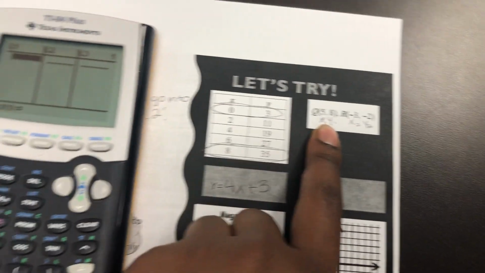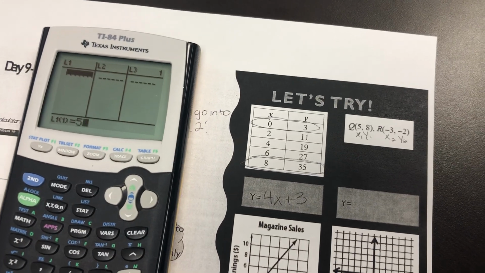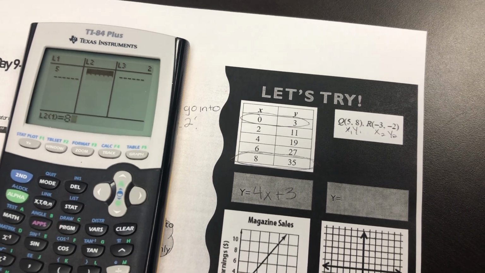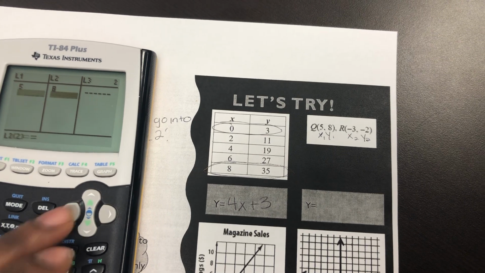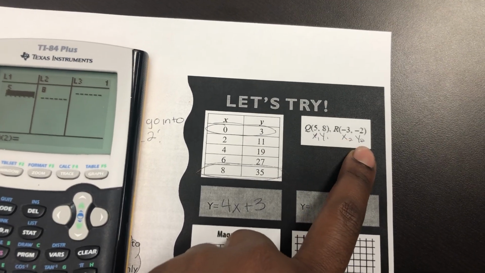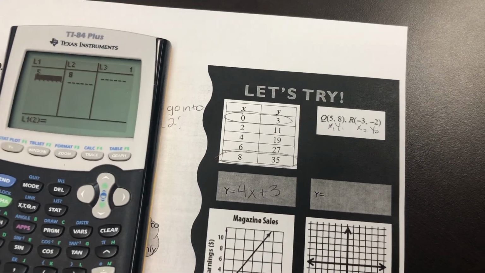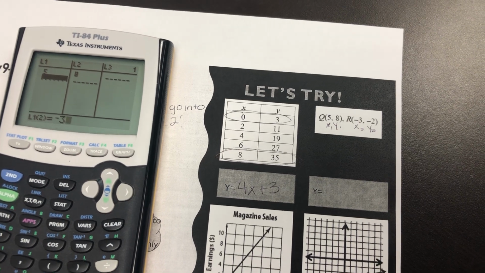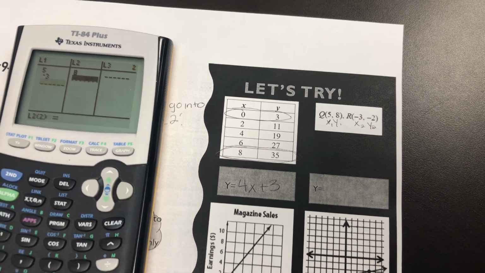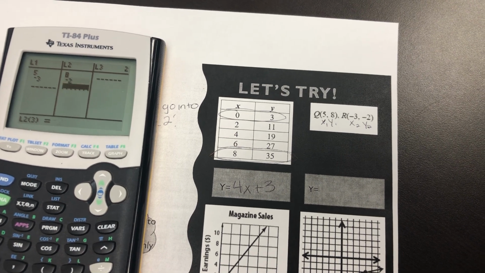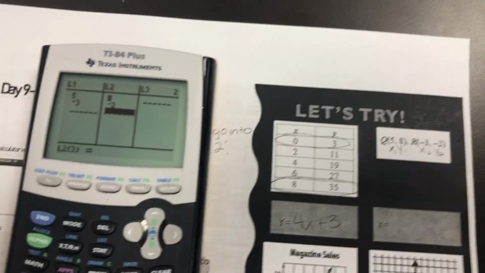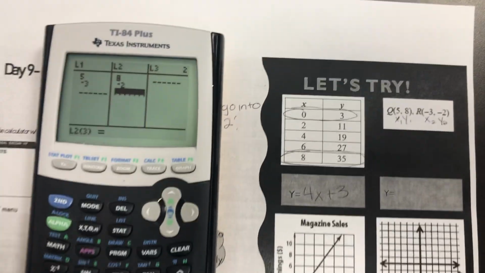So I'm going to type in this one first. So 5 for my X, 8 for my Y. And then my second point is -3, -2. So here's -3, enter. Go over, here's -2, enter. I'll wait to make sure we have that.